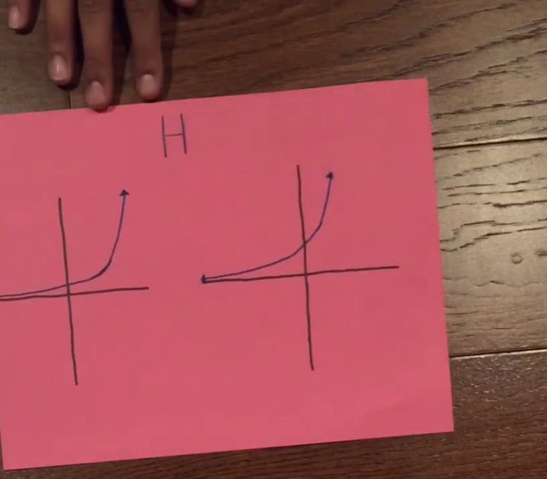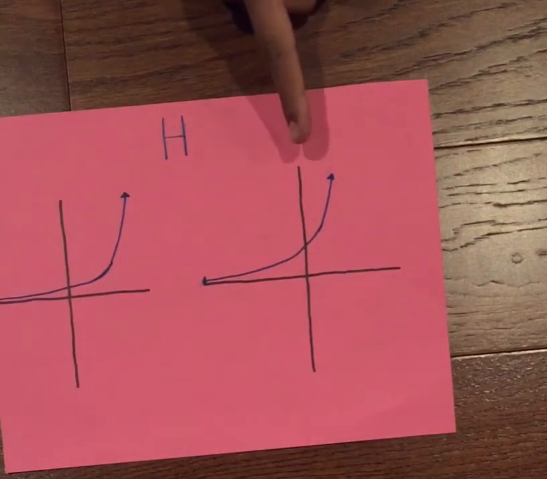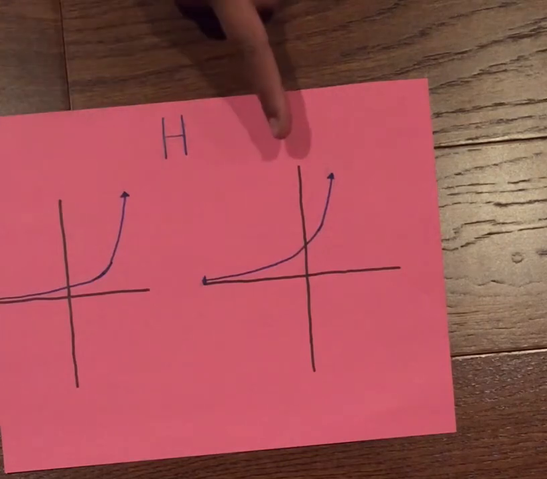So h is the horizontal translation factor. If h is a higher value, then it'll move to the left. If it is a lower value, it'll move to the right. So let's say this is a negative number, and this is a positive number for the h value.